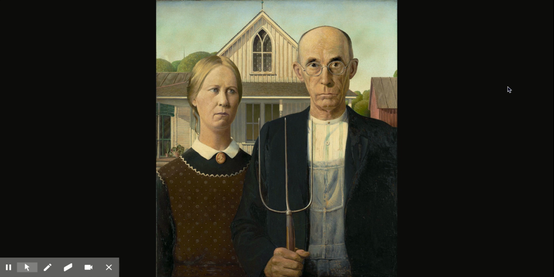Another thing to talk about in regards to this painting is how often it has been parodied. What does parody mean? Parody means to take a certain style, take a certain object, and imitate it, and change something a little bit to make it funny.